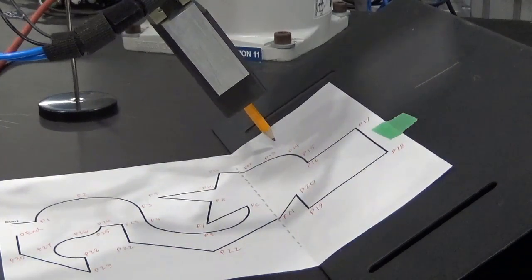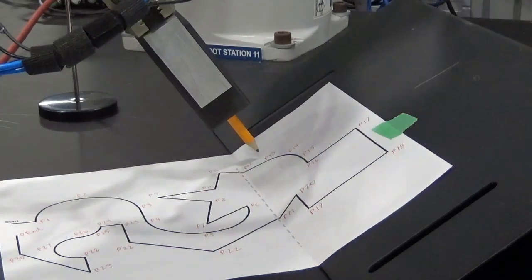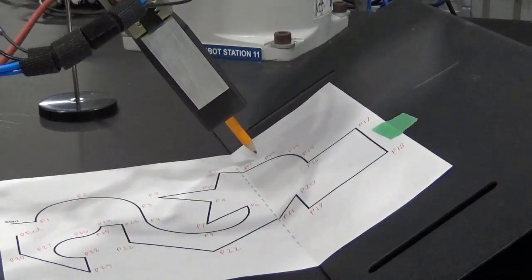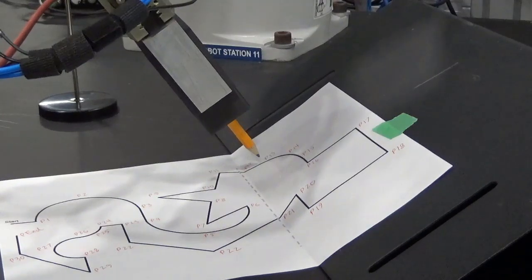So my next point that I need is P13, which is going to be here.